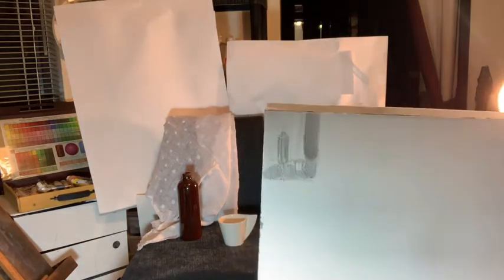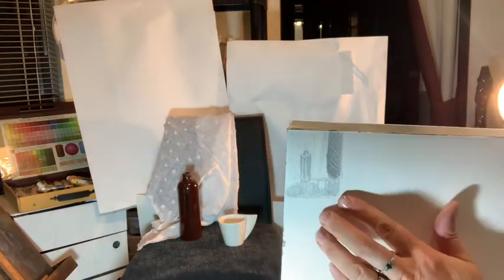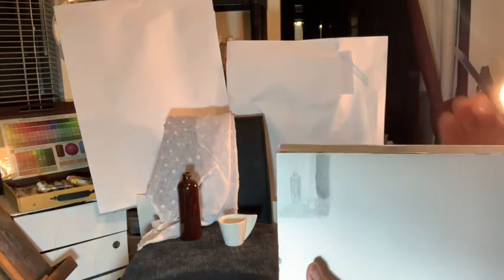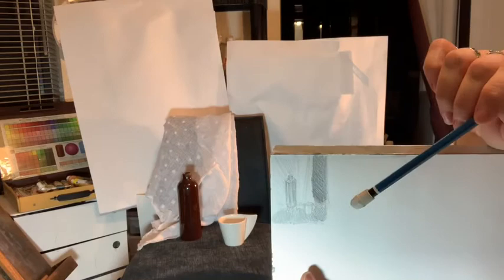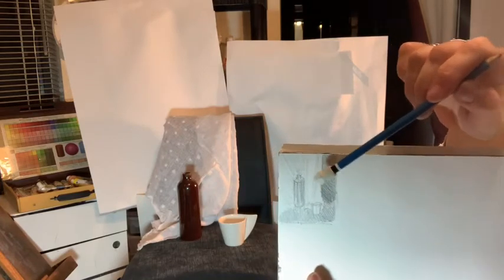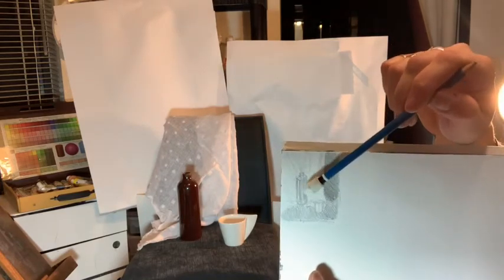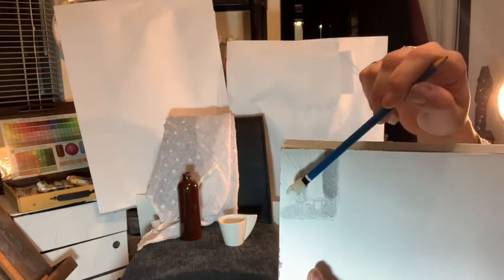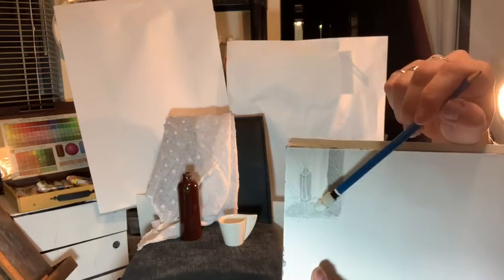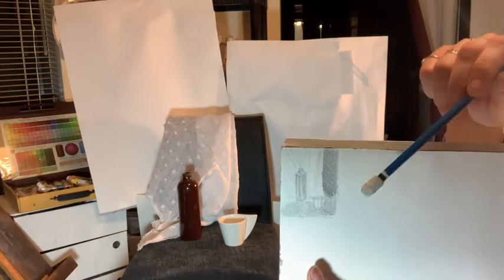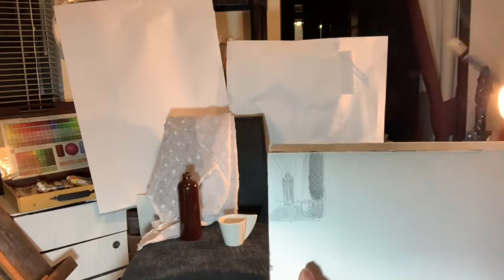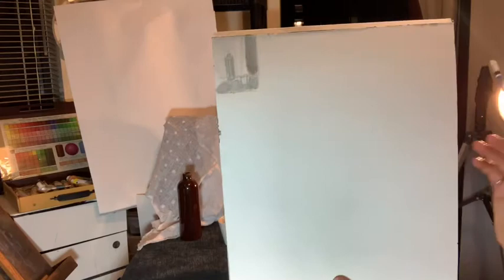So this is your little sketch, which will help you to see how the shades of these dark colors compare to the light colors in the layout, and that little sketch will help you to work on your main work, right?